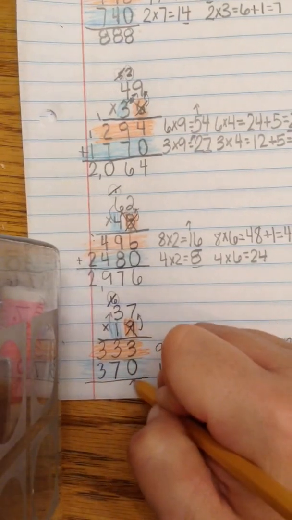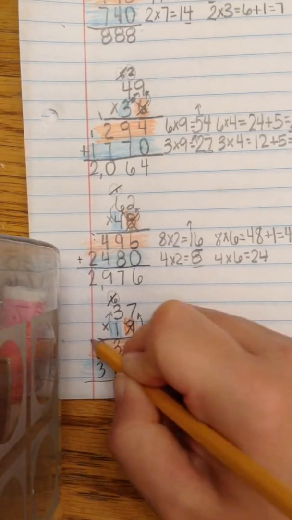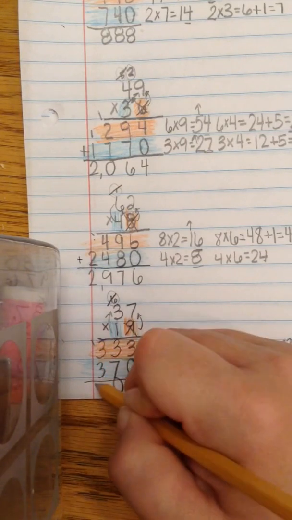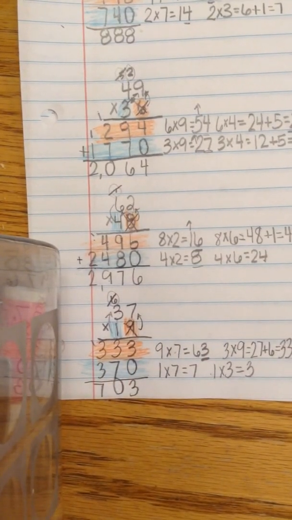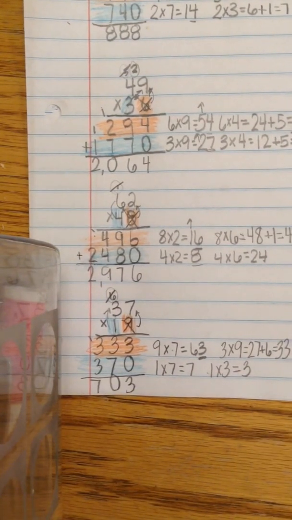Last step, let's add. 6, 1 more, 7. So if you need to do any pausing, rewinding, watch the video again if you are confused, please do that.